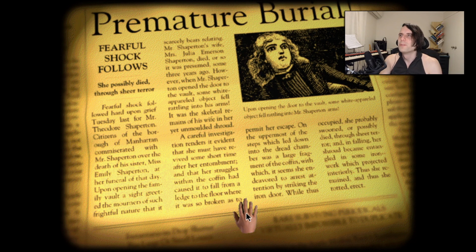Premature burial. Fearful shock follows. She possibly died through sheer terror. Fearful shock followed hard upon grief Tuesday last for Mr. Theodore Shaperton. Citizens of the borough of Manhattan commiserated with Mr. Shaperton over the death of his sister, Miss Emily Shaperton, at her funeral of that day.